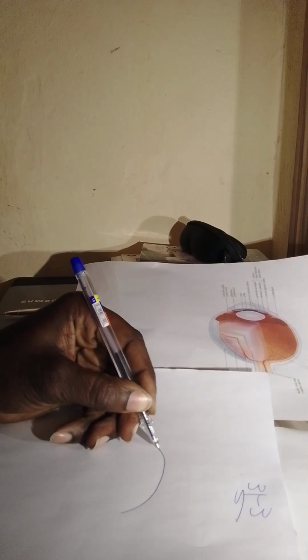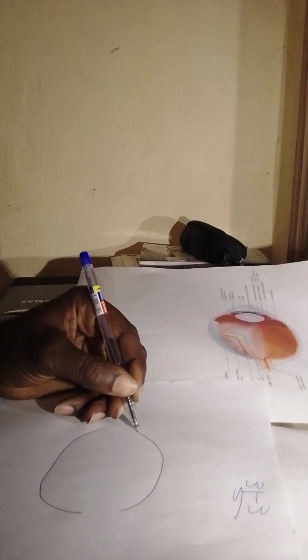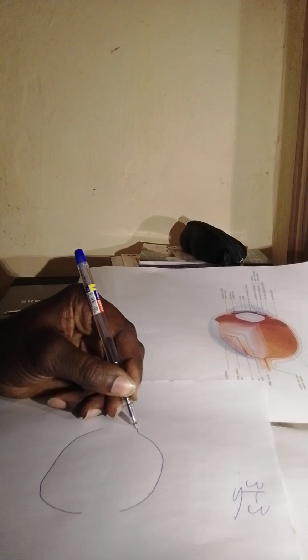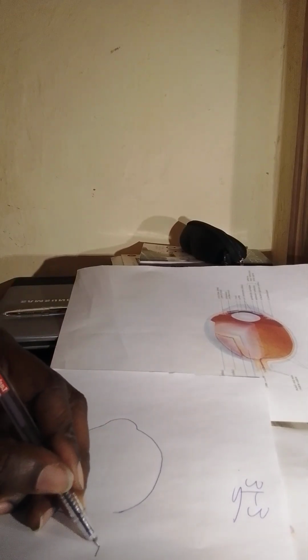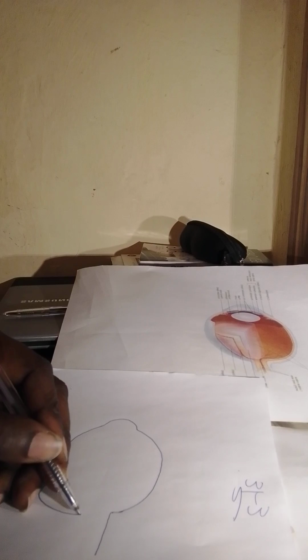This outer layer of the eye, right? And it also goes down a bit here, all the way here. Then it bulges out a bit to the front, right? And here we have the optic nerve coming in from behind.